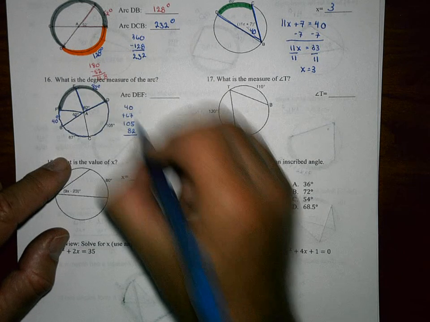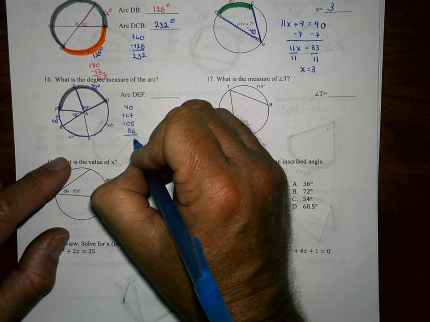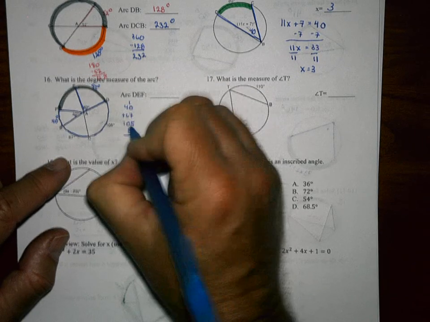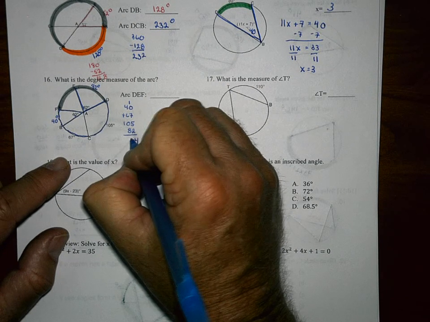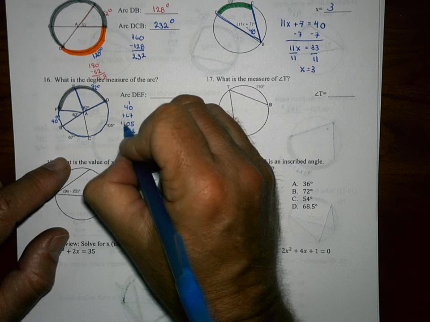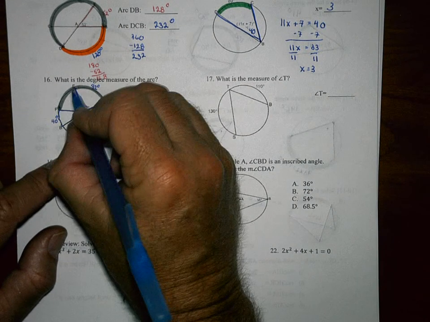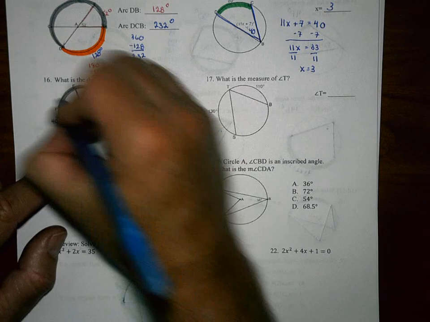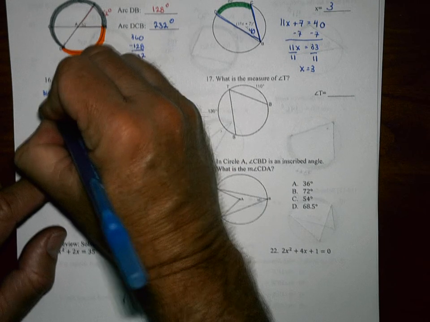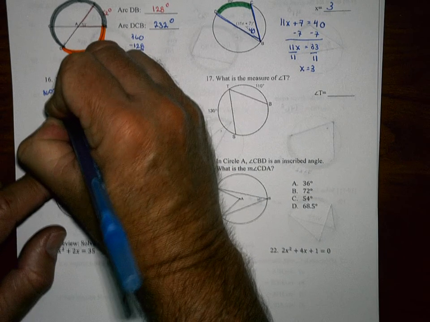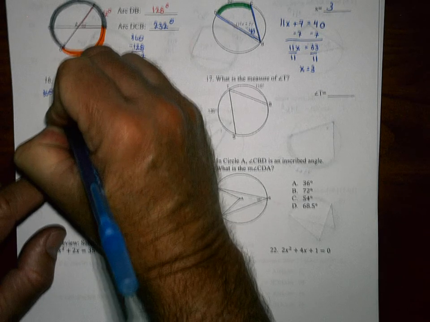Okay, so I'm going to add all these up. That gives me a 4. I'm going to carry the 1. That gives me a 19. I'm going to carry the 1. So that gives me 294. Okay, so that means arc E to F is going to be 360 minus 294, which is 66 degrees.